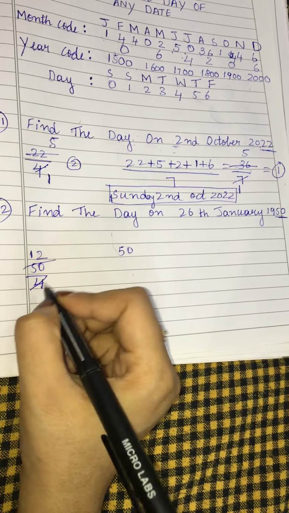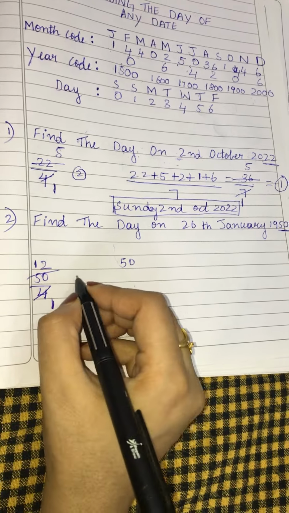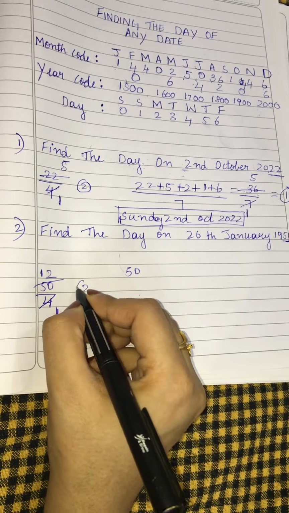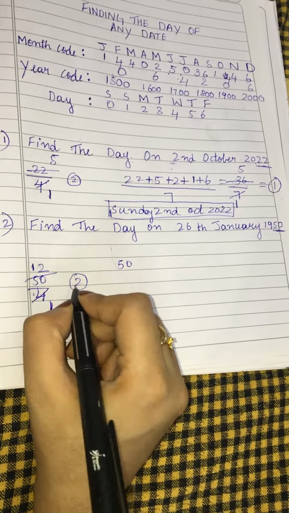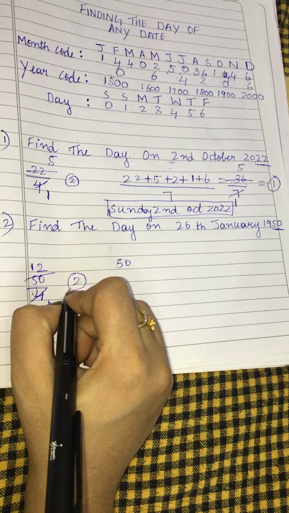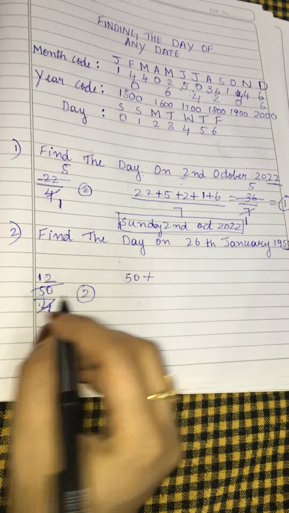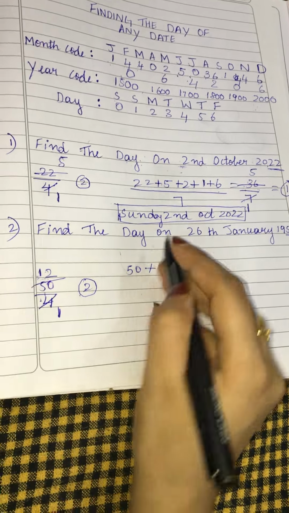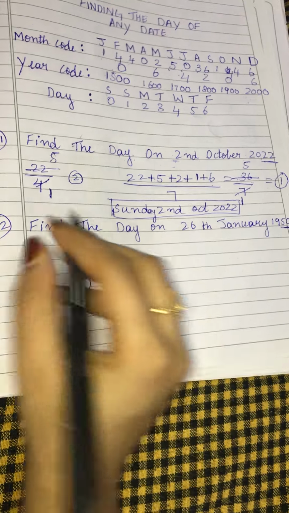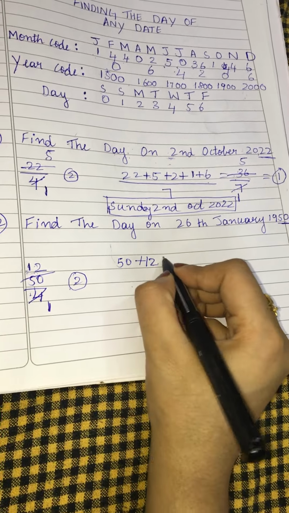4 twos are 8. So 4 twelves are 48. What is the remainder here? 2 is our remainder, because 4 twelves is 48 and not 50, right? So we got the remainder as 2 here. Now what will we add here? Plus 12. Don't take this number, take this number, plus 12. See, here also we took this 50 only, right? Plus 12, 50 plus 12.